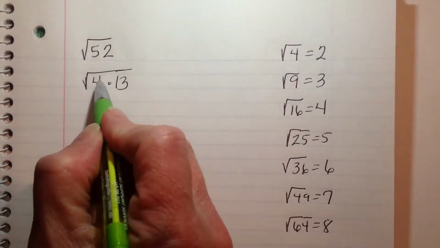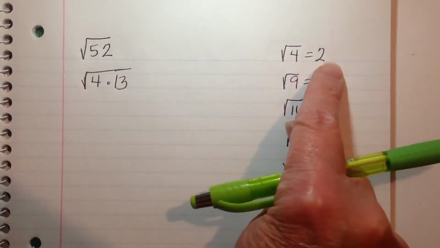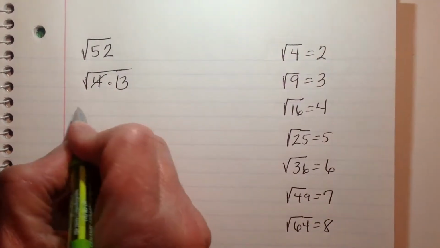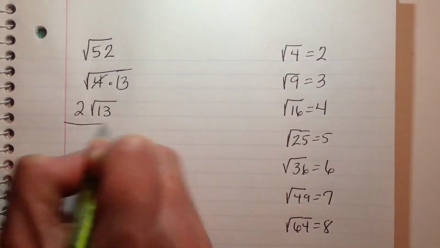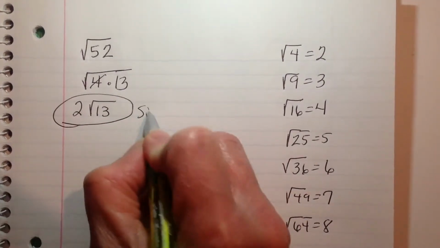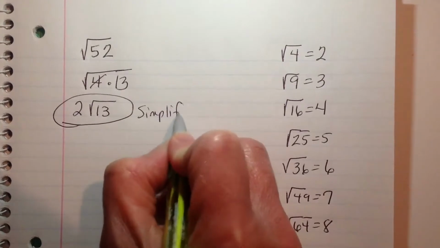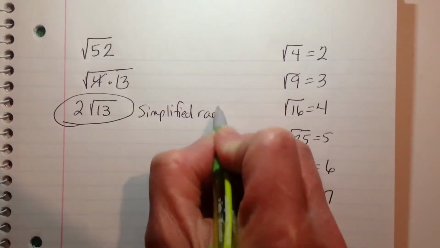Now, the square root of 4 is 2. So when I take the square root of 4, it comes out of the radical as 2, leaving 13 underneath. So this is your simplified radical form.